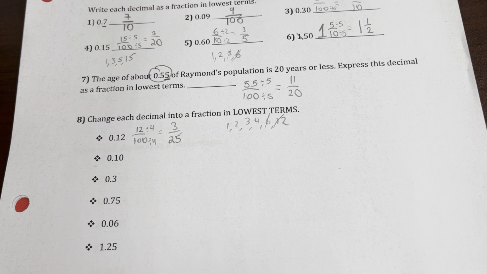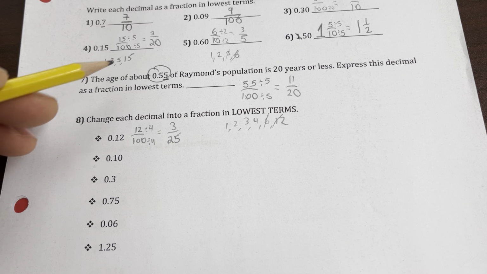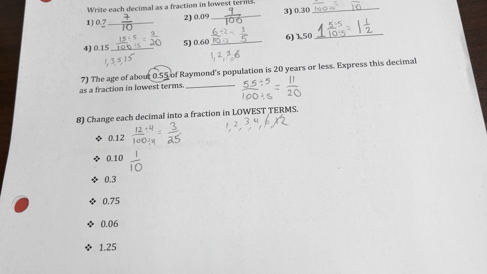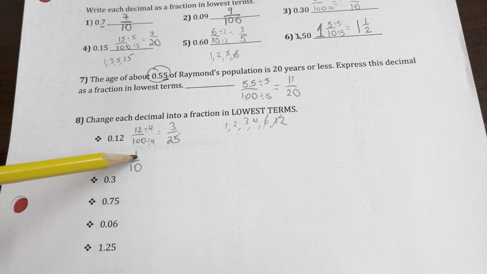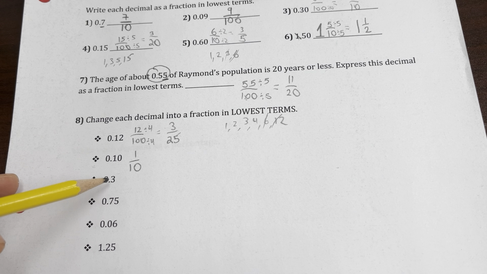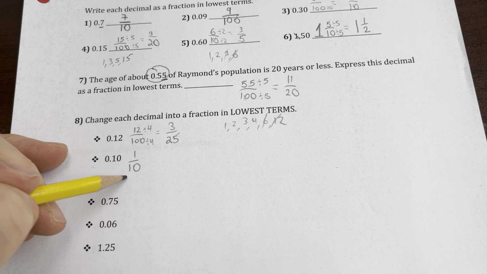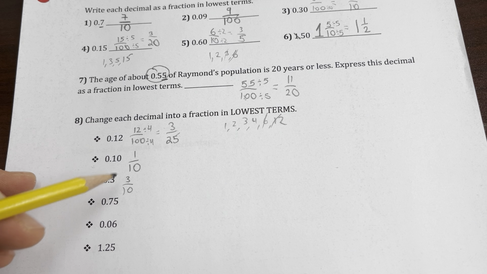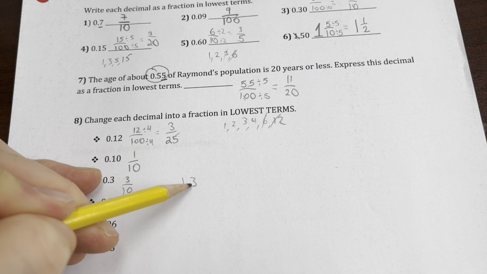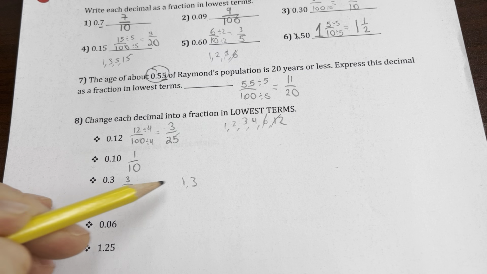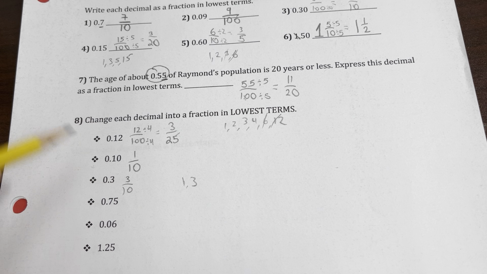25. All right, we've got 1 tenth, so 1 over 10. Just a reminder, anytime you have a 1 as your numerator, you're in lowest terms. We have 3 tenths, so 3 over 10. The factors of 3 are 1 and 3. Greatest common factor there is 1, so that is in lowest terms.